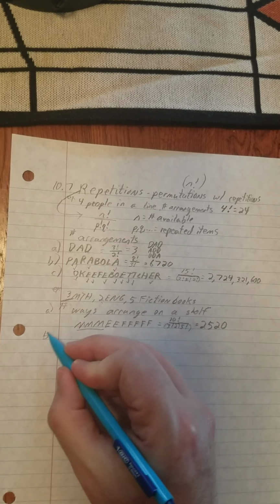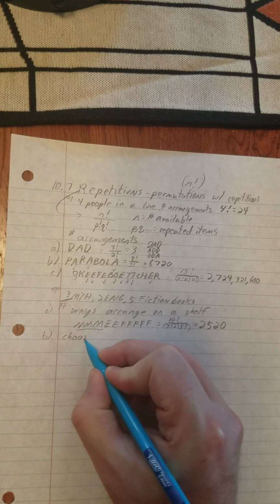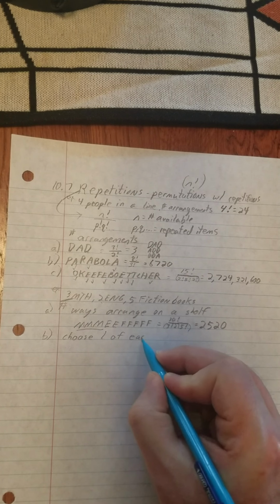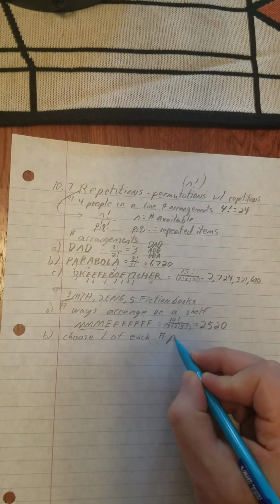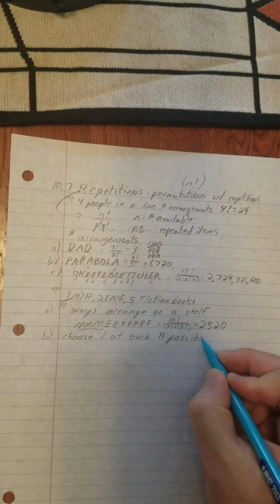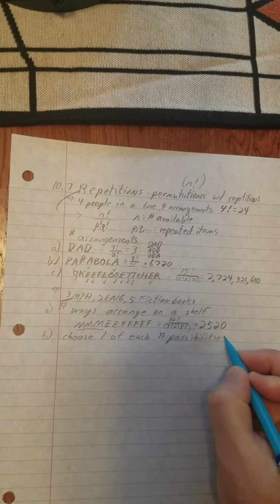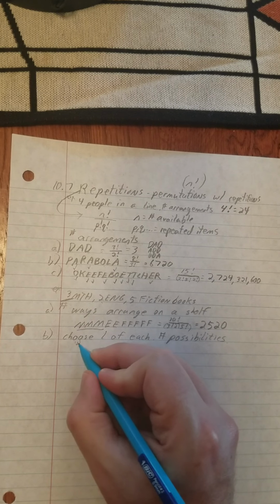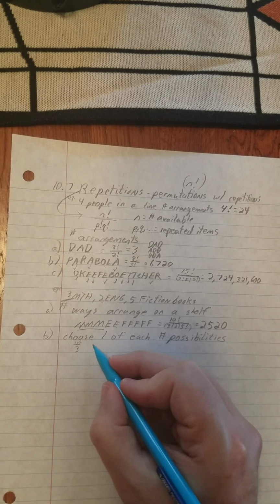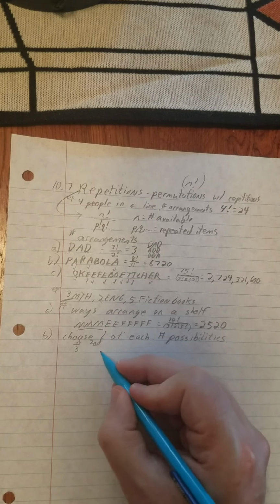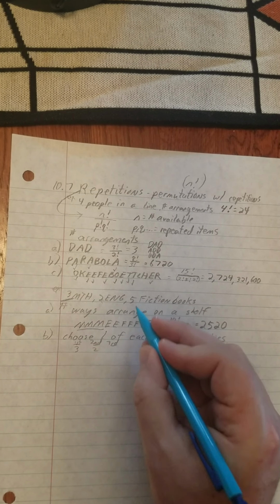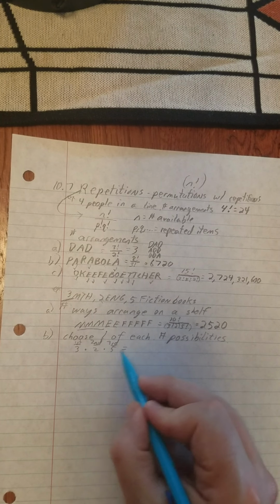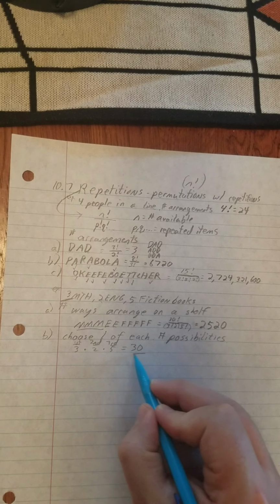Now let's change the question. Let's choose one of each. Number of possibilities. This one's similar to a problem we did earlier in the chapter. Now we're choosing one of each. So now the first choice, I have 3 possibilities. The second choice, I have 2 possibilities. And on the third choice, I have 5 possibilities. We multiply these to get the answer. 6 times 5, 30. There are 30 different possibilities.